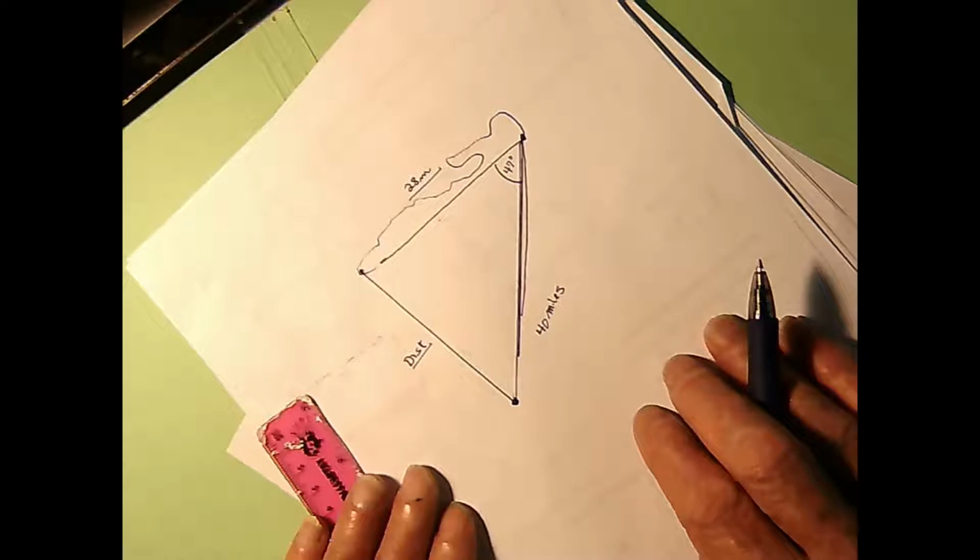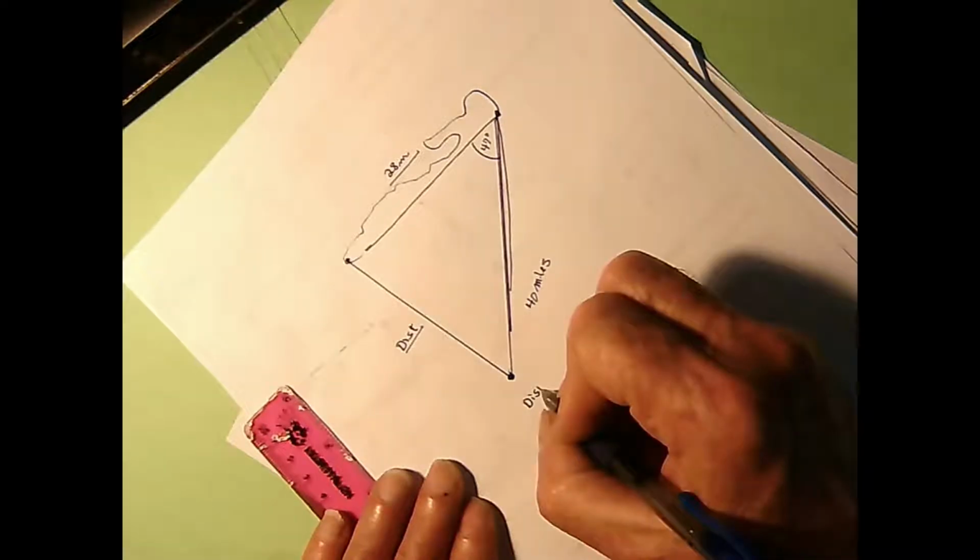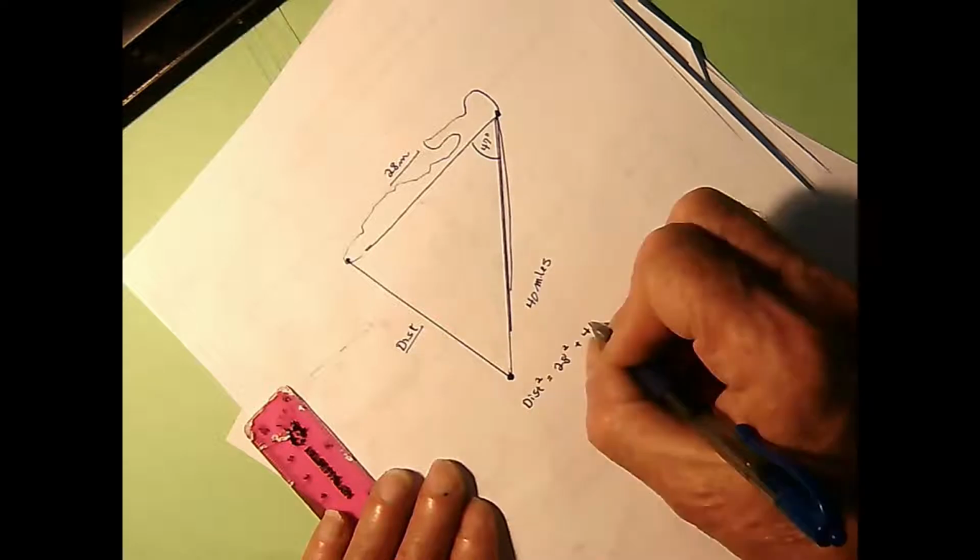Let's write out that formula for how we get that distance. The distance squared would equal 28 squared plus 40 squared minus 2 times 28 times 40 times the cosine of the included angle, and that angle was 47 degrees.